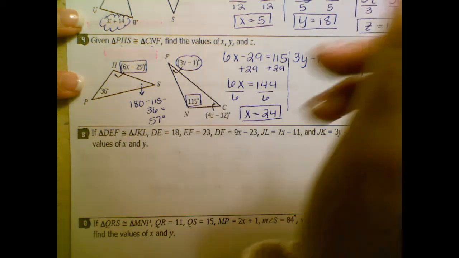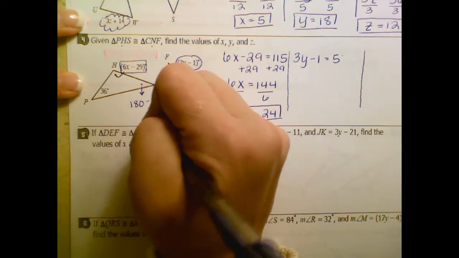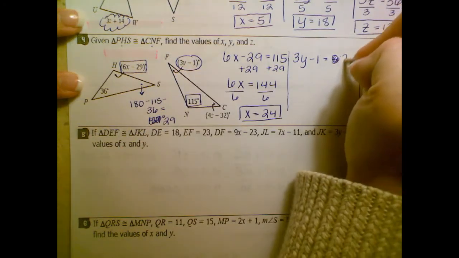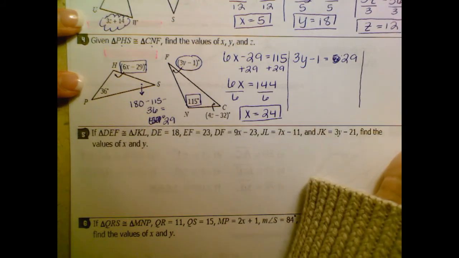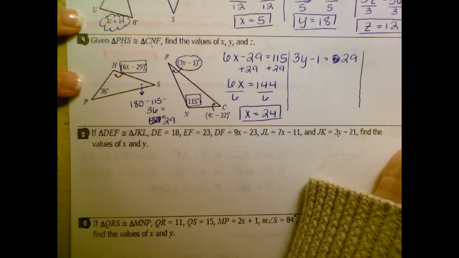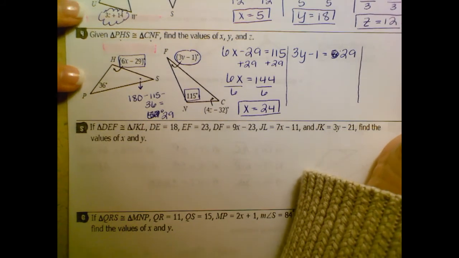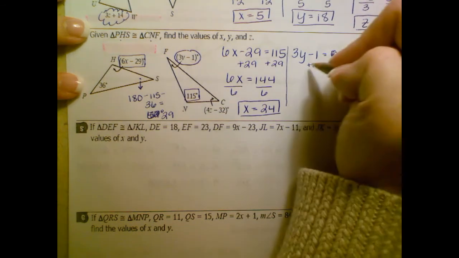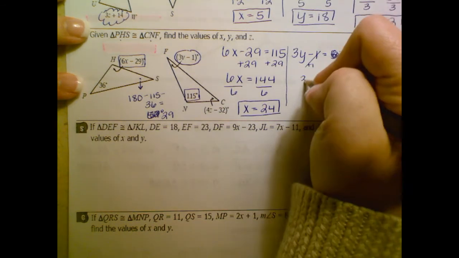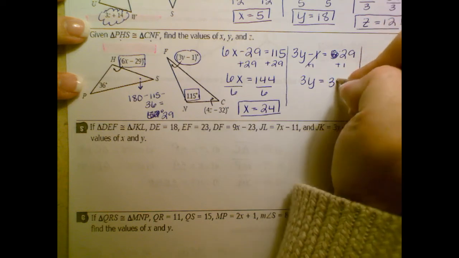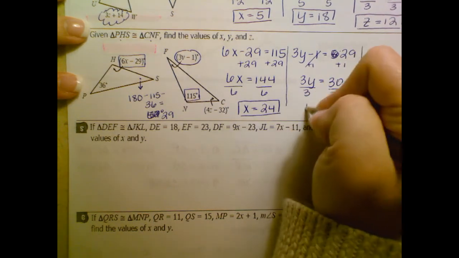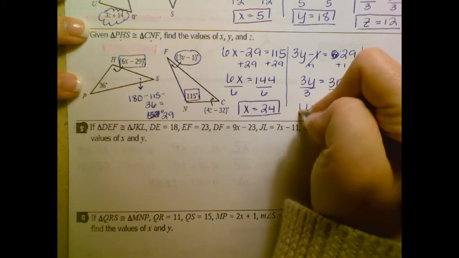Oops, sorry, it's going to be equal to 29. Sorry about that. Add my 1. 3y equals 30. Divide by 3. So I get y equals 10.